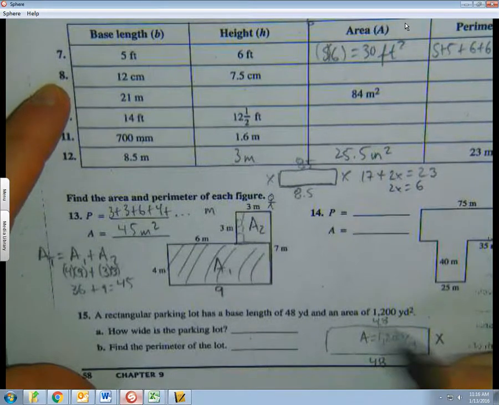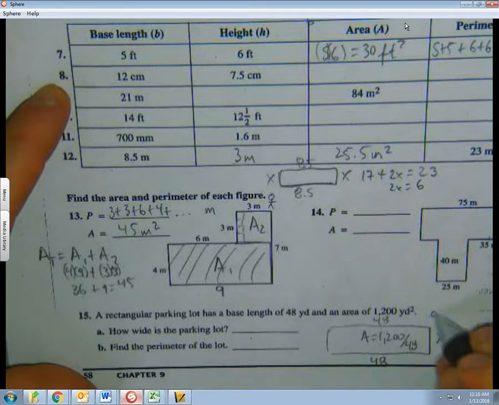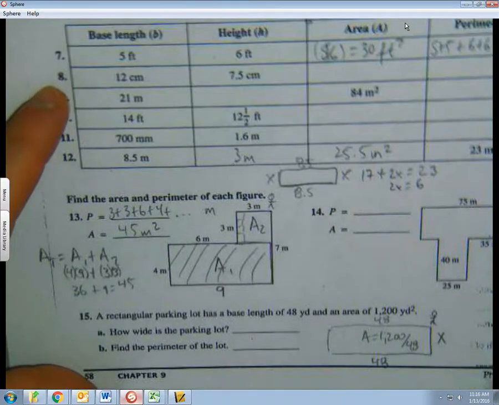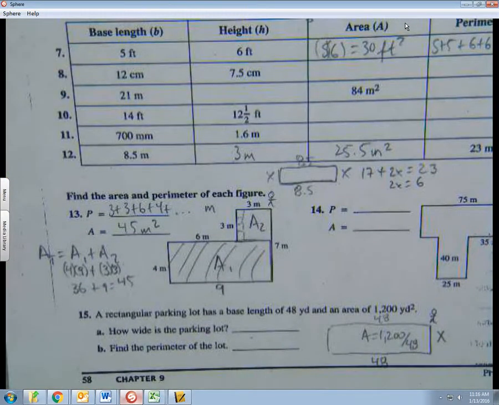my little perimeter P. You're welcome. I just made that up. Perimeter P. Okay. So you can all remember that the rest of your lives.